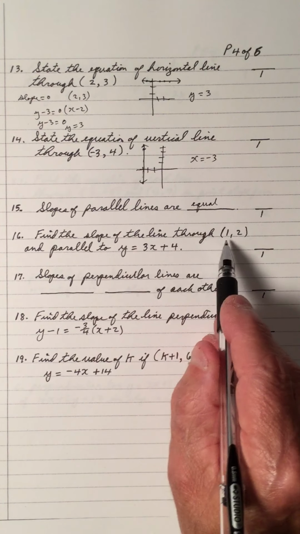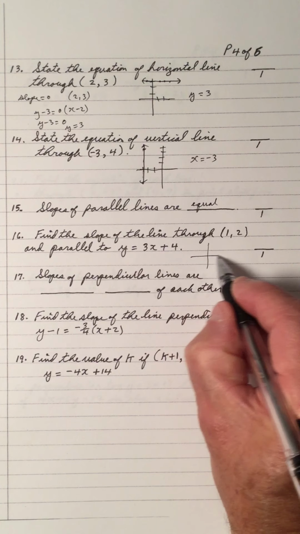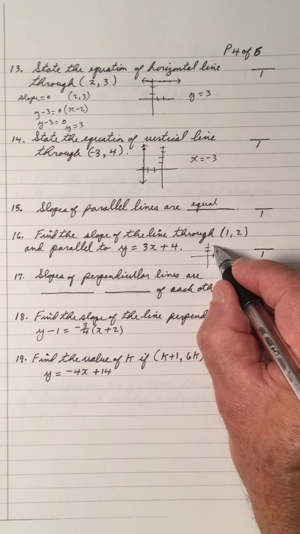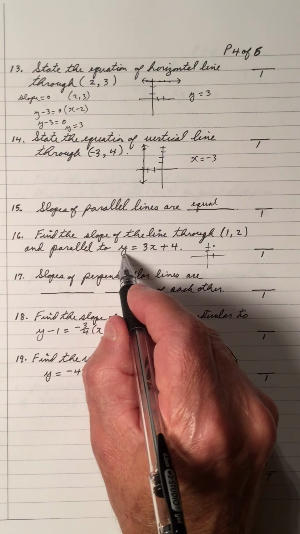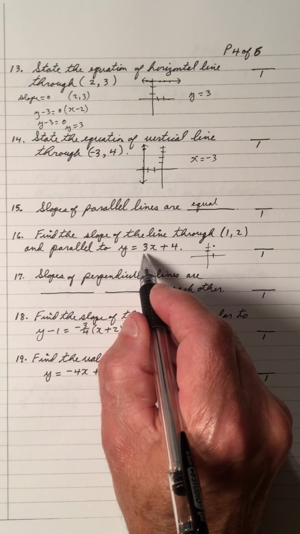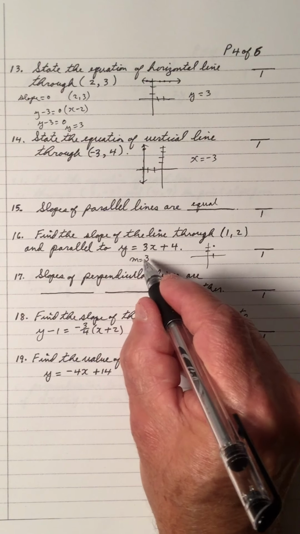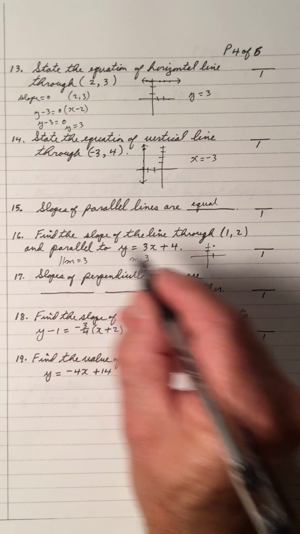Find the slope of a line through the point (1, 2). Through the point (1, 2), x is 1, y is 2. So it's through this point and it's parallel to this one. If it's parallel to that one, it has to have the same slope. The slope of this line is 3, so the parallel line has a slope of 3.